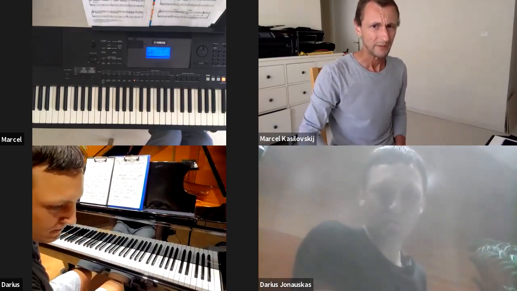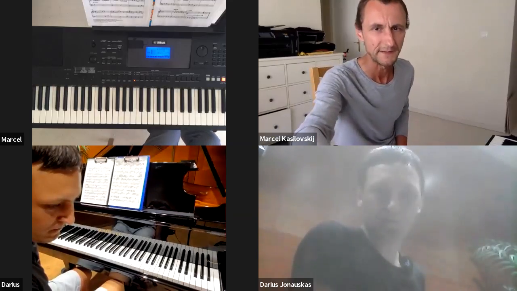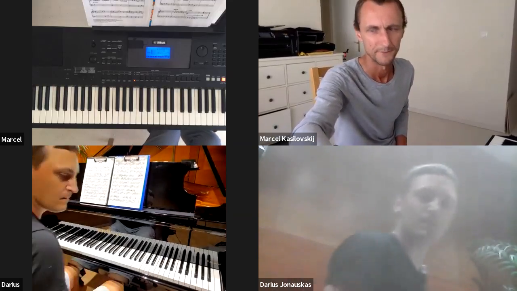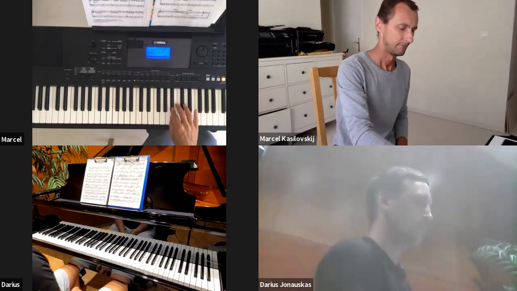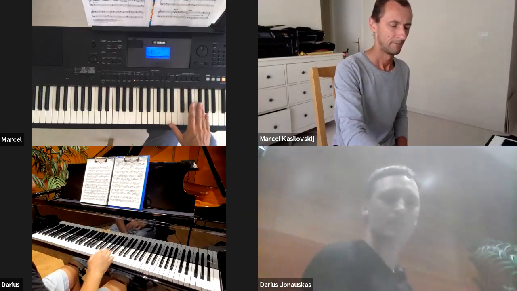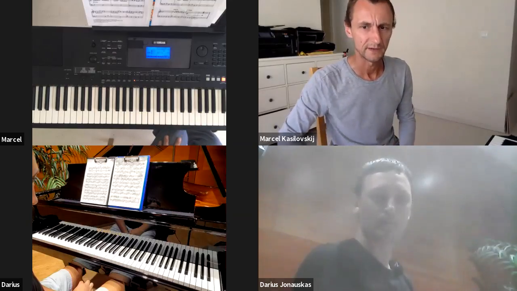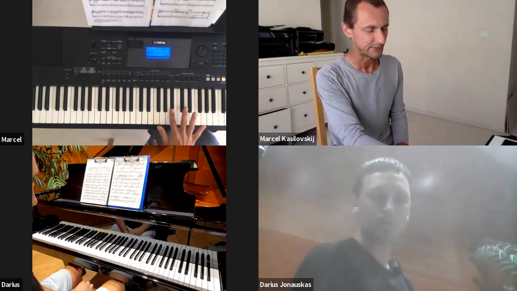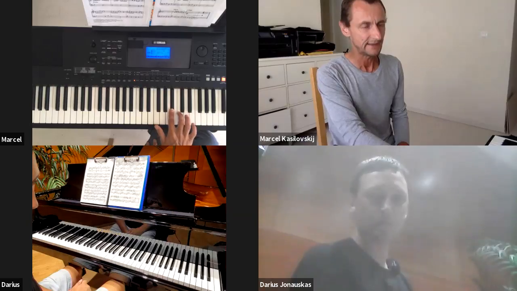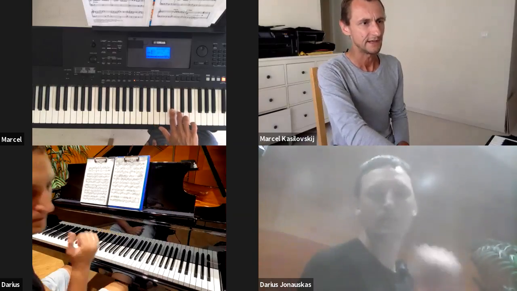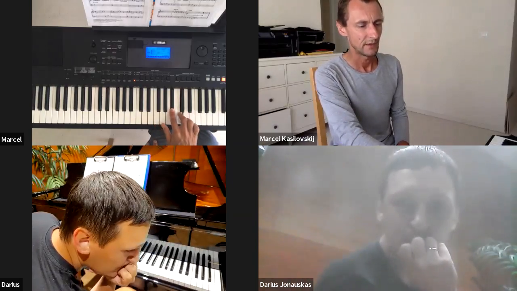Okay, yeah, very good. I like that. But specifically the ornament we spoke about last time. This ornament is called upper mordant. It involves the principal note and then a note above.